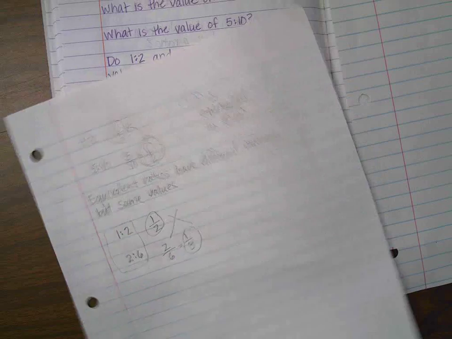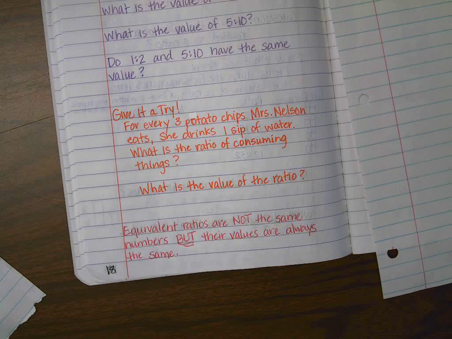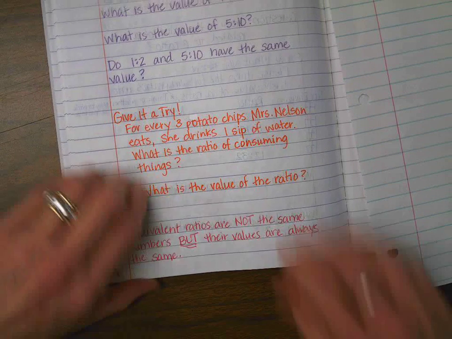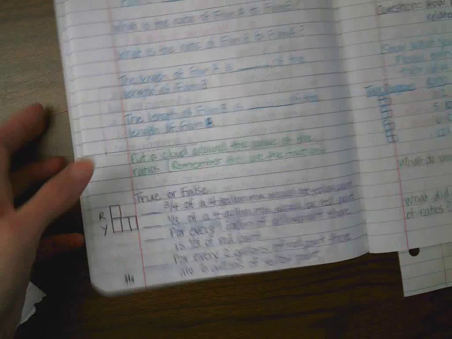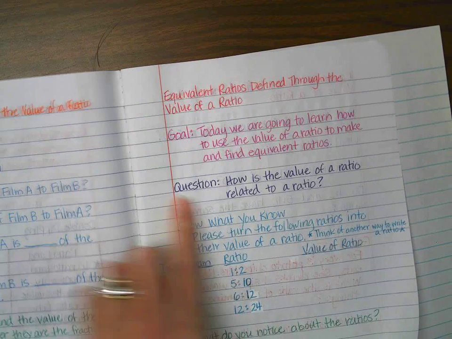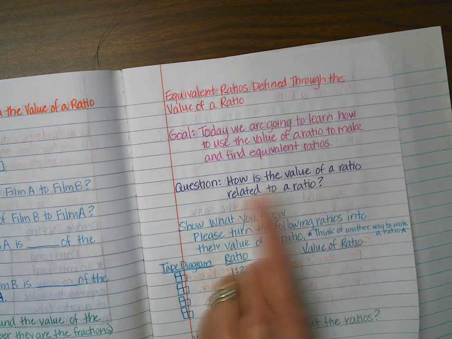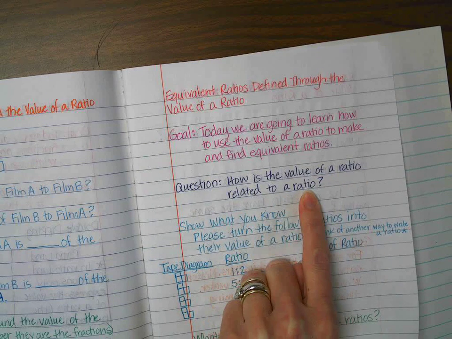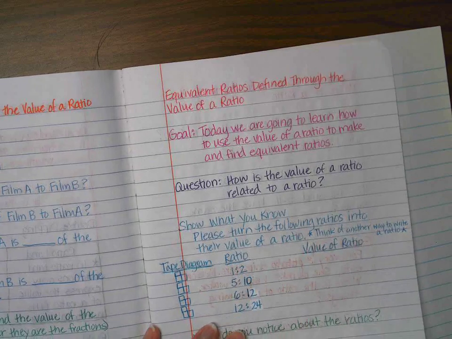Okay? So that's the whole lesson in a nutshell. Does everybody feel comfortable with that? I sure hope so. So let's go back to our question for the day. How is the value of a ratio related to the ratio? You should be able to answer that.